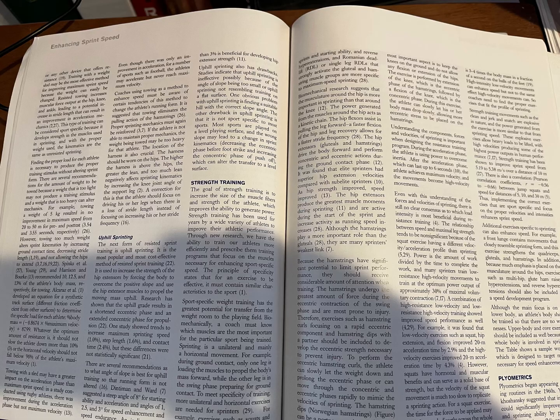Uphill sprinting. The next form of resisted sprint training is uphill sprinting. It is the most popular and most cost-effective method of resistance sprint training. It is used to increase the strength of the hip extensors by forcing the body to overcome the positive slope and use the hip extensor muscles to propel the moving mass uphill. Research has shown that the uphill grade results in a shortened eccentric phase and an extended concentric phase for propulsion.